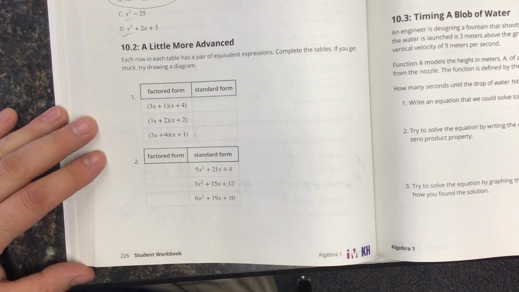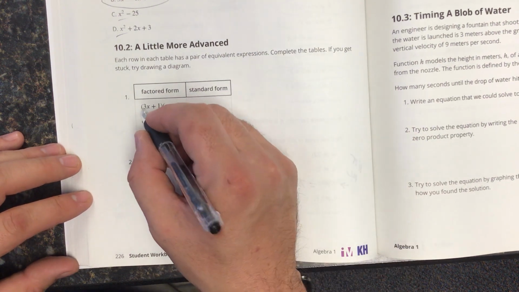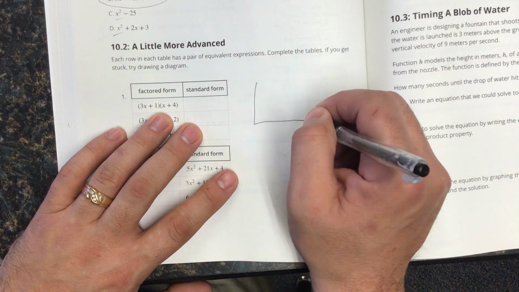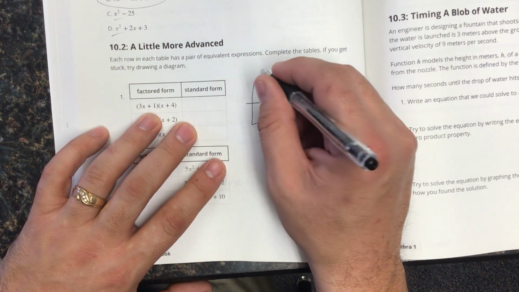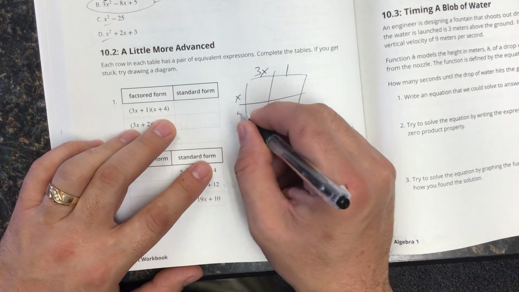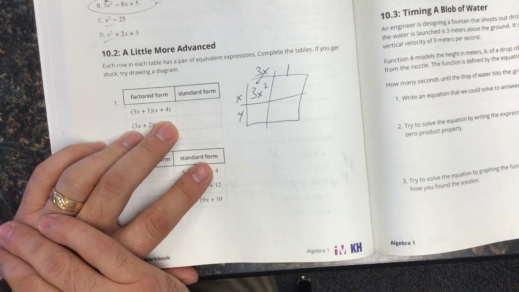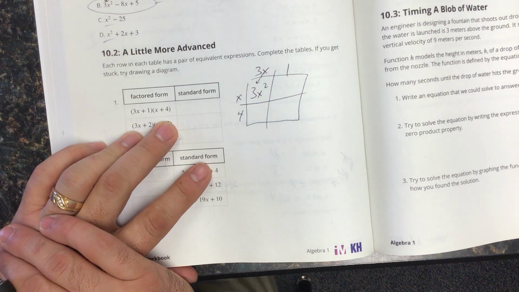Question number 2, go from factored form to standard form. When you have a number out here, again, if you get stuck, you are always welcome to make a table. So 3x and 1, x and 4, 3x times x. The only difference now is you're going to see a number in front there. 3x times x is 3x squared.